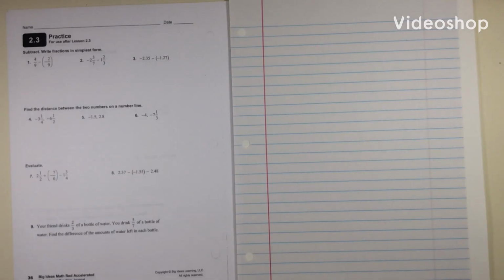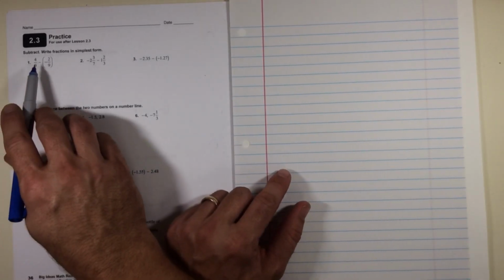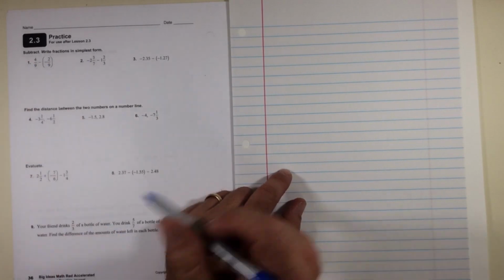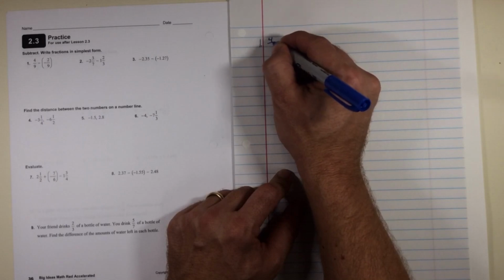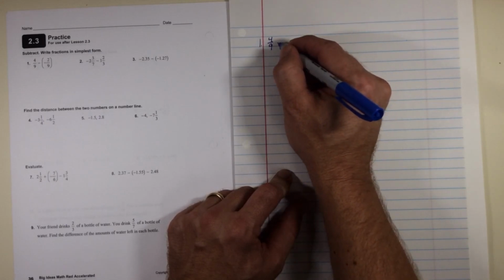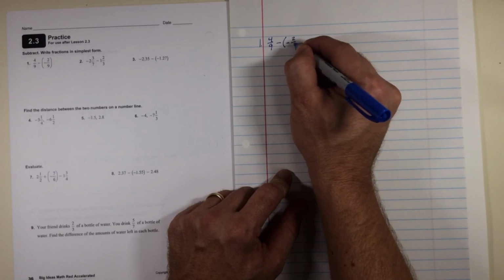Hey, this is journal page 36, lesson 2.3, subtracting rational numbers. It says subtract, write fractions in simplest form. So number one, we have 4 over 9 minus a negative 2 over 9.